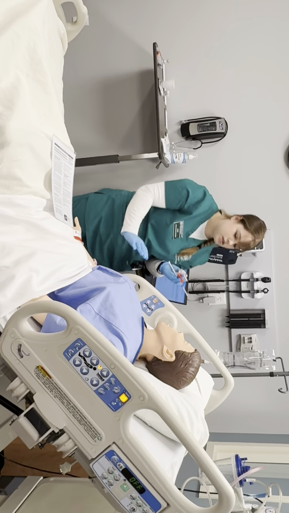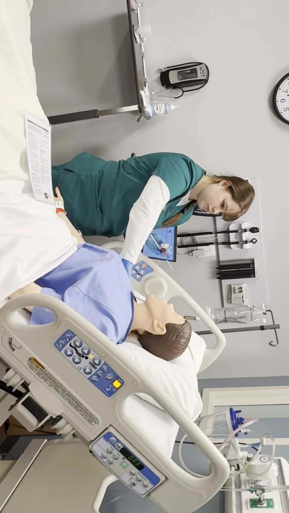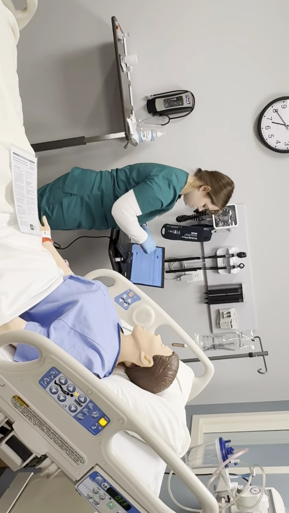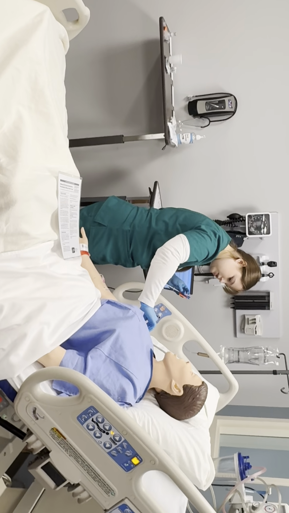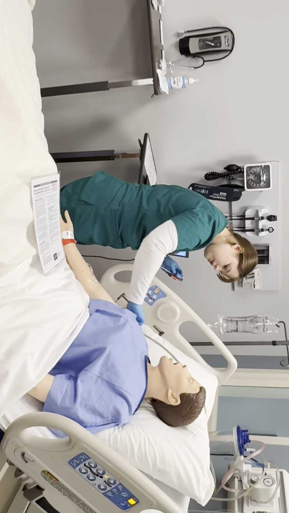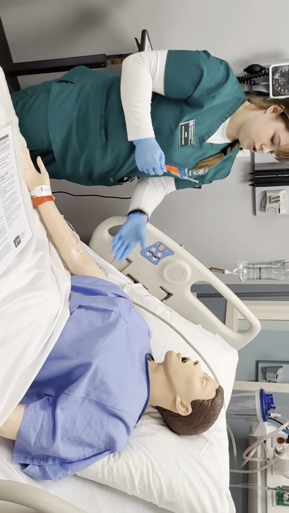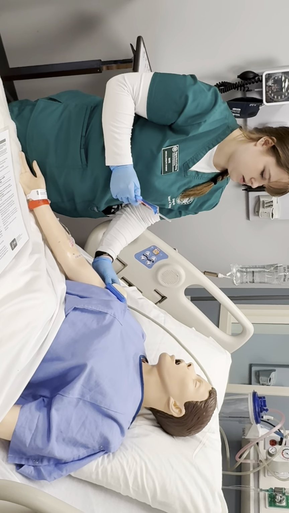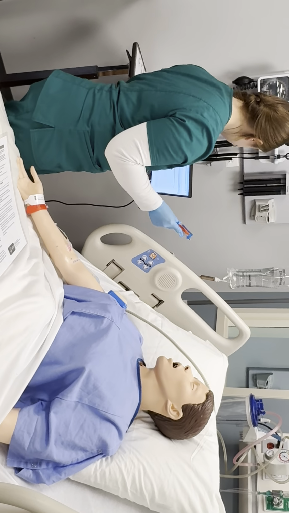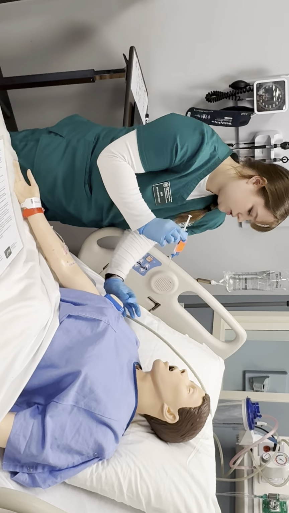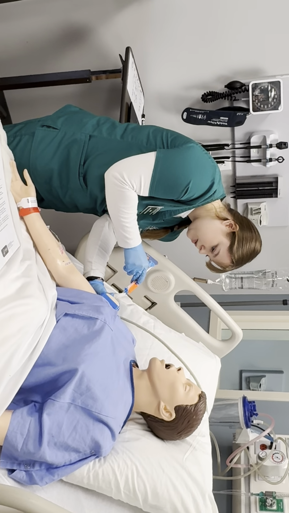All right, this is going in your deltoid muscle. It's right here in your shoulder, 3 fingers down from the acromion process. Okay. I'm gonna go ahead and clean the site in a circular motion for about 30 seconds. Let that dry a little bit. All right. And then I'm going to spread so that I'm in the muscle, going 90 degree, 1, 2, 3.